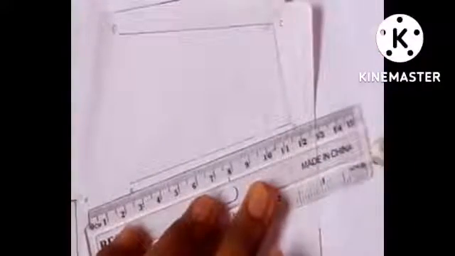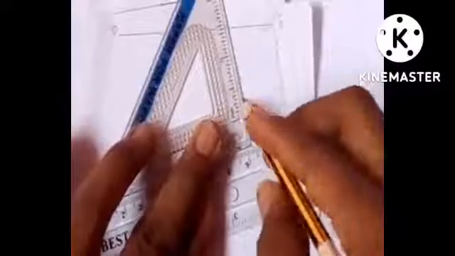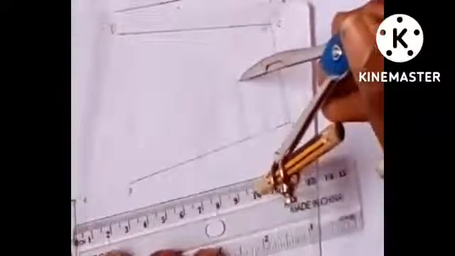So I will put my ruler below one of the straight lines, and then you extend your set square till it touches the straight line. So now when it touches it, that perpendicular, this is called the perpendicular from here to here. Now the length of that perpendicular will be the radius of the required circle.